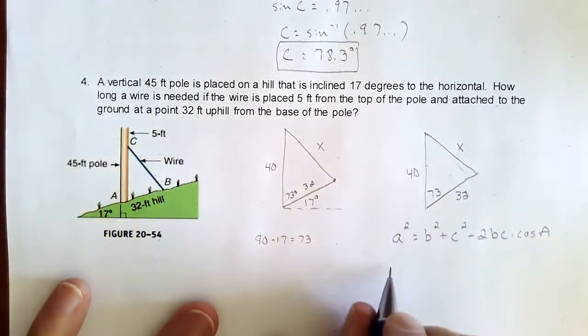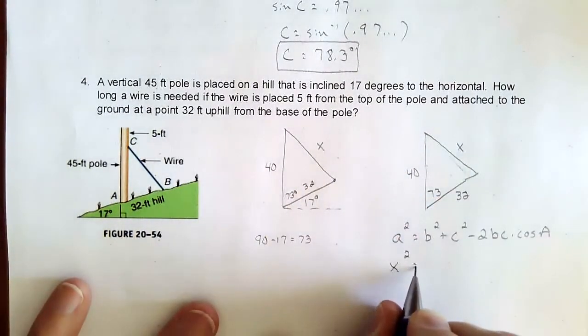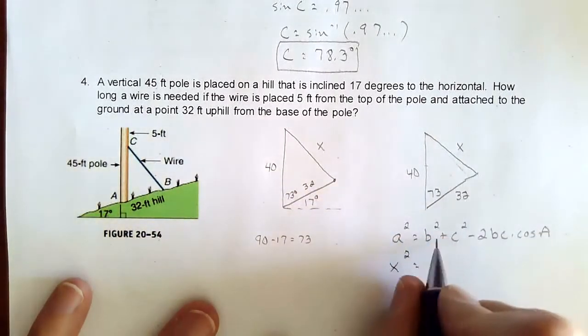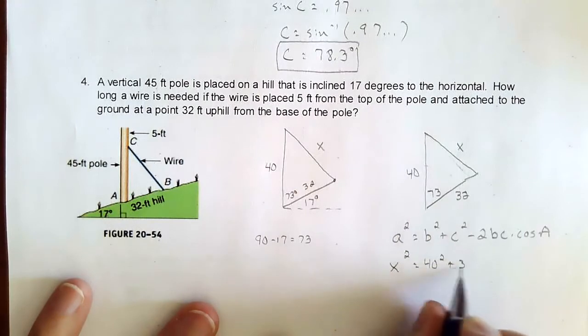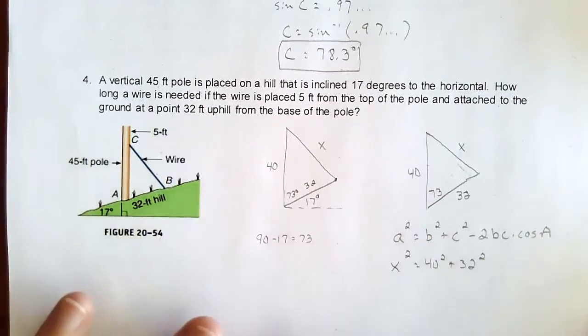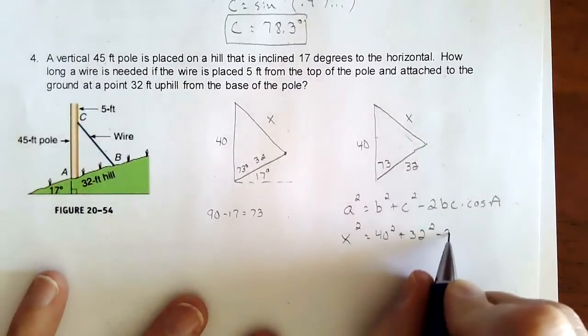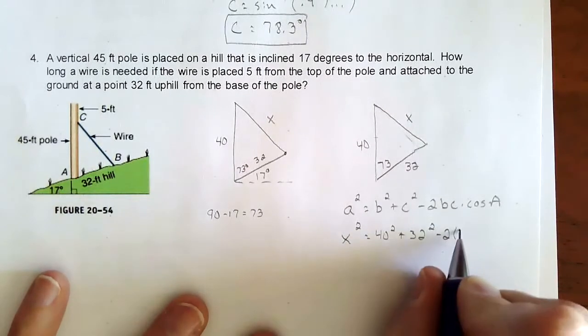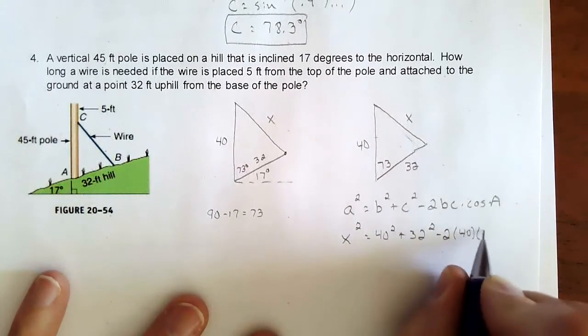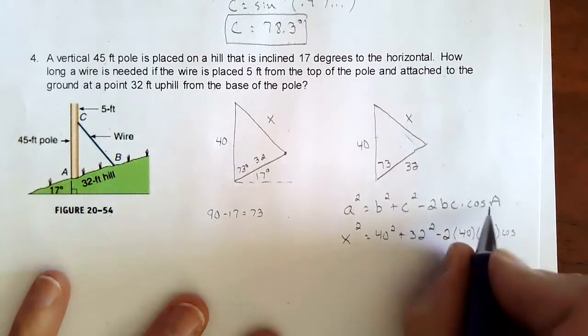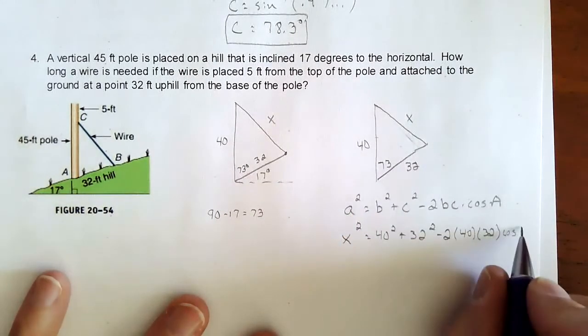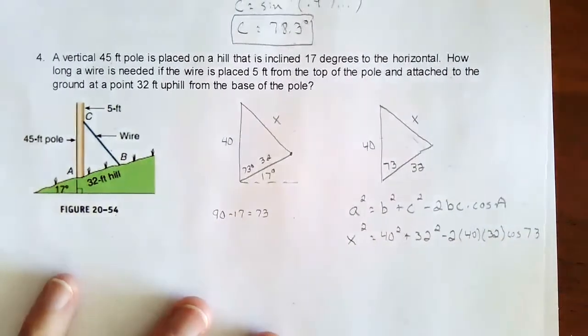To find this, that's our x value, and the 40 and the 32 are our two sides. So 40 squared plus 32 squared, minus 2 times 40 times 32 times cosine of our angle in between, which is 73.